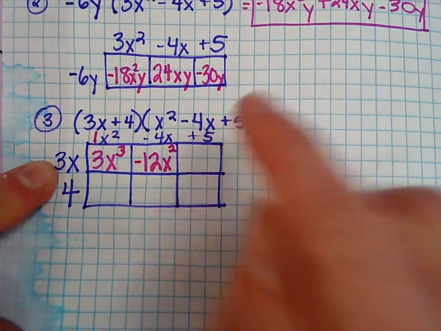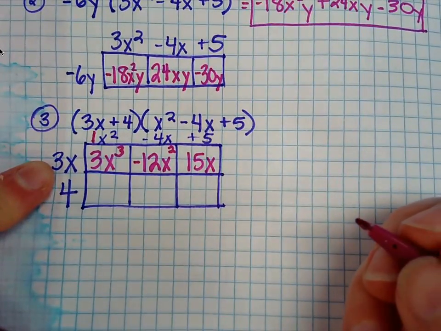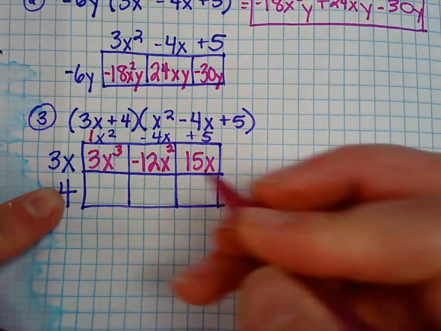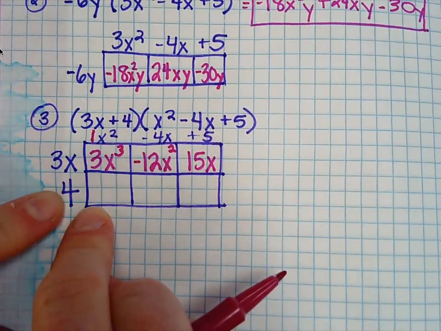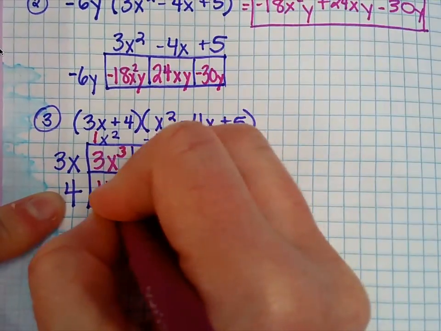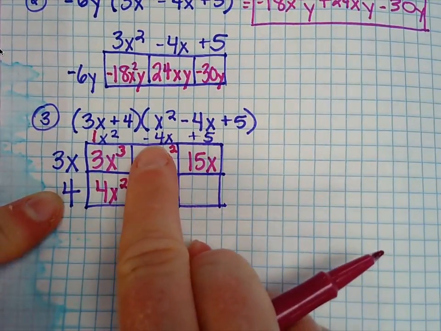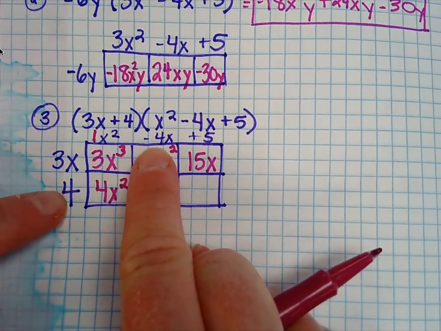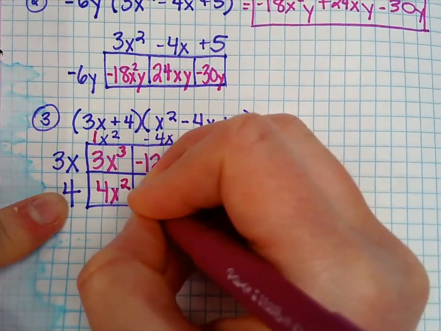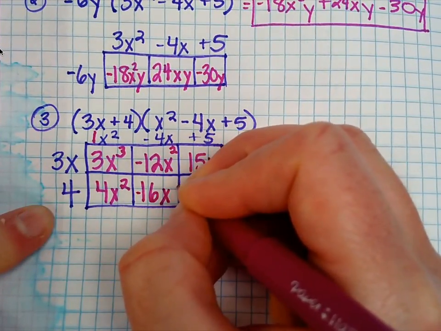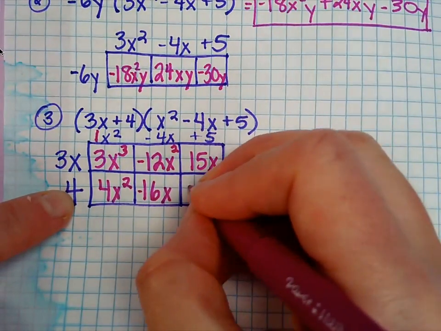3x times 5, 15x. Then we add the bottom row to the top row, and we will combine like terms. So then do x squared times 4. Makes that 4x squared. Negative 4x times a 4. Negative 4 times a positive 4. Negative 16x, just x, because we just have one x. Then 5 times 4, 20.